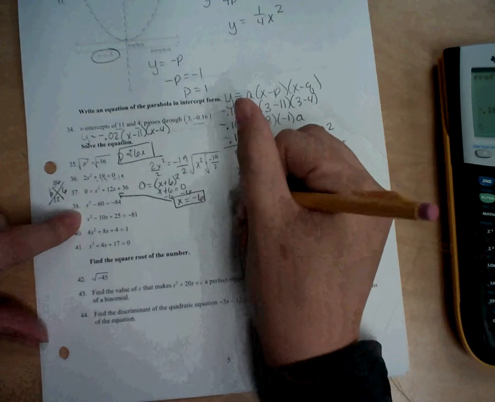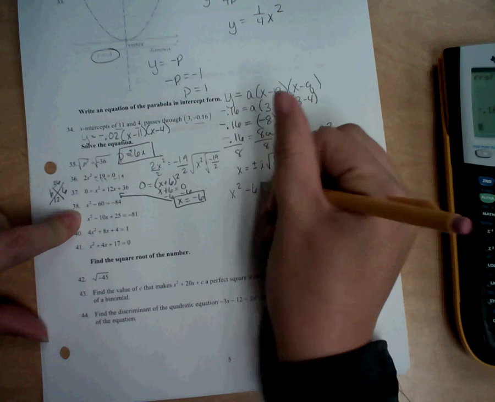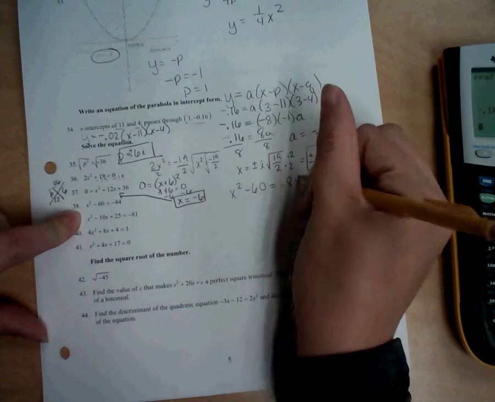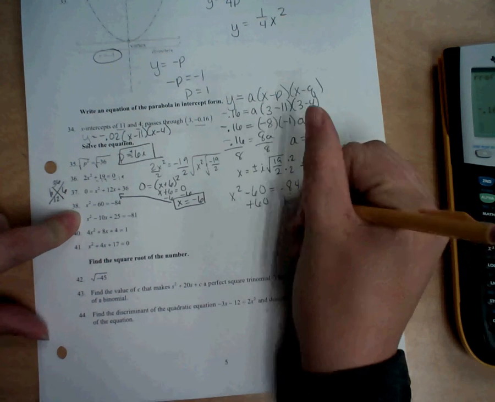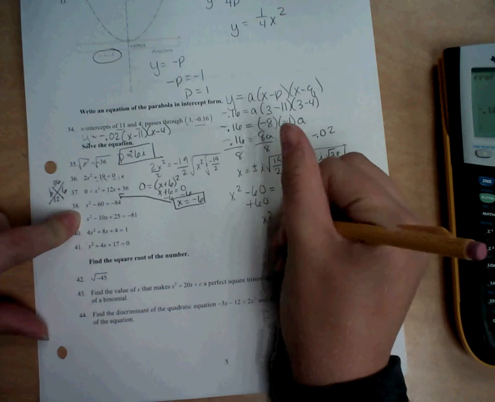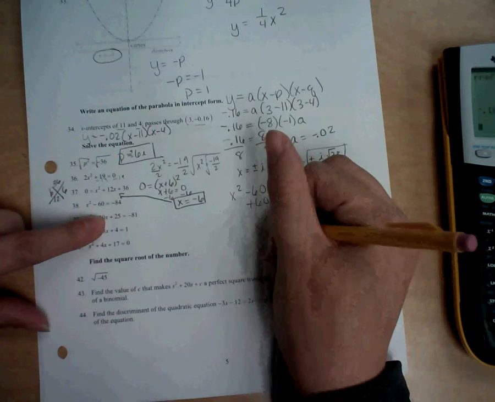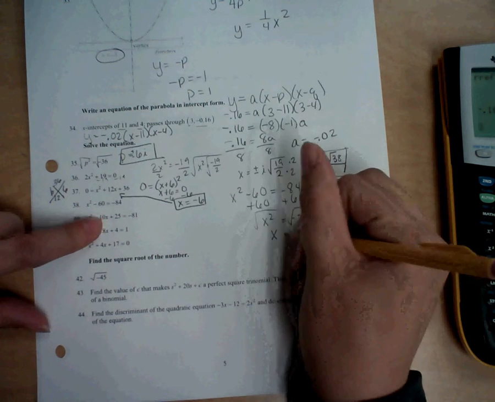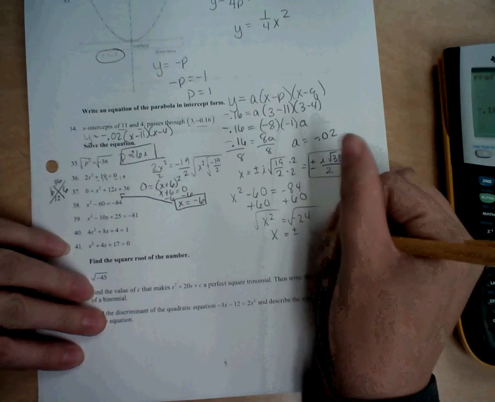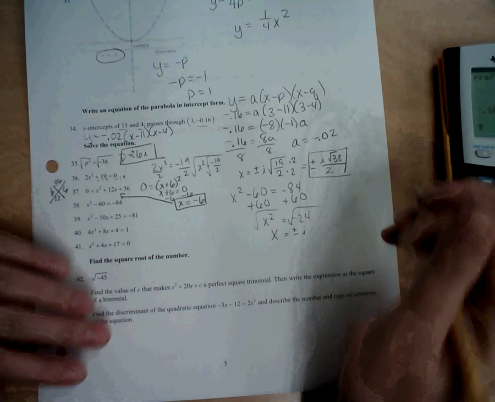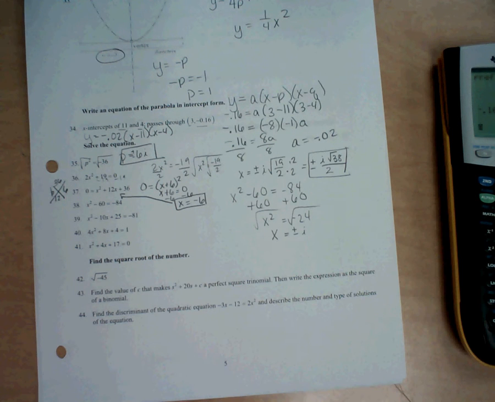Number 38, x squared minus 60 is equal to -84. Add 60 to both sides. X squared is equal to -24. Take the square root. X is equal to plus or minus, I've got an i because it's a negative, and the square root of 24.